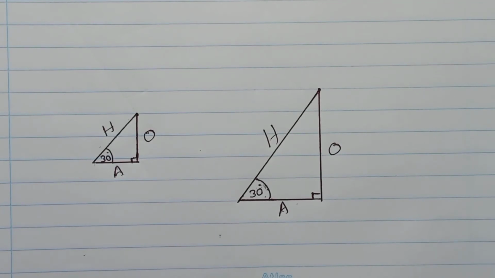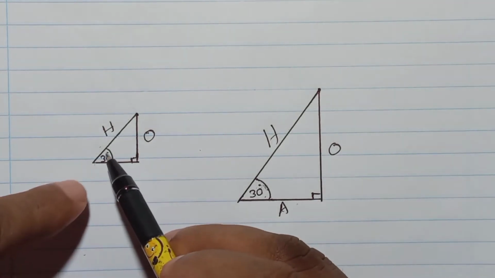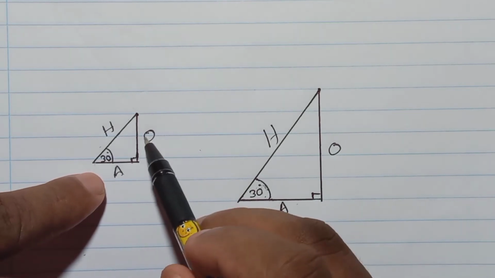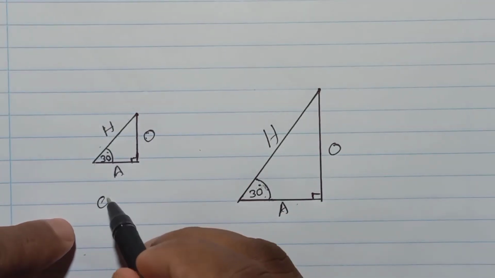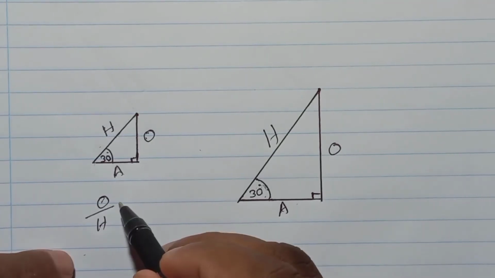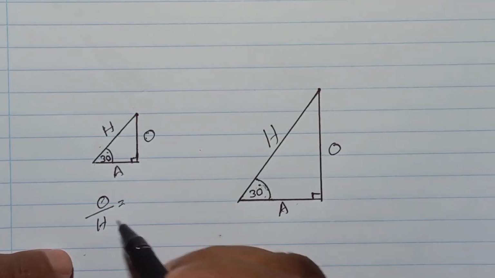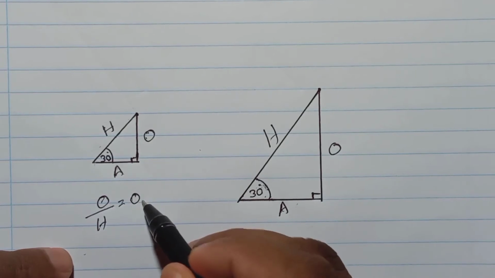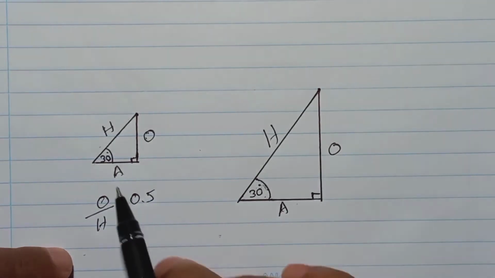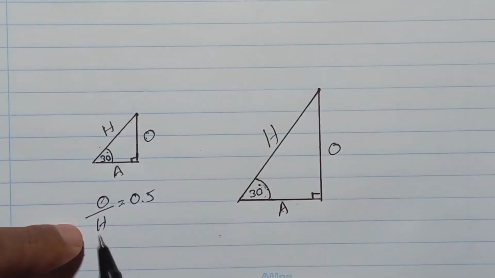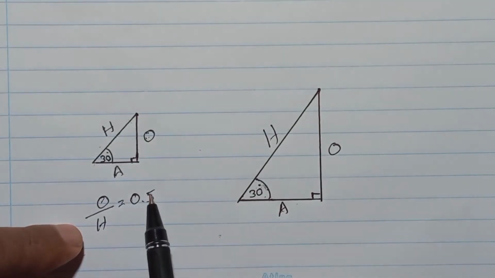Now you need to understand this, here 30, right? Now opposite divided by hypotenuse, I will write it, opposite divided by hypotenuse. This will be equal to 0.5. That's the thing, right? Here also this is a very small triangle, but still opposite divided by hypotenuse is 0.5.